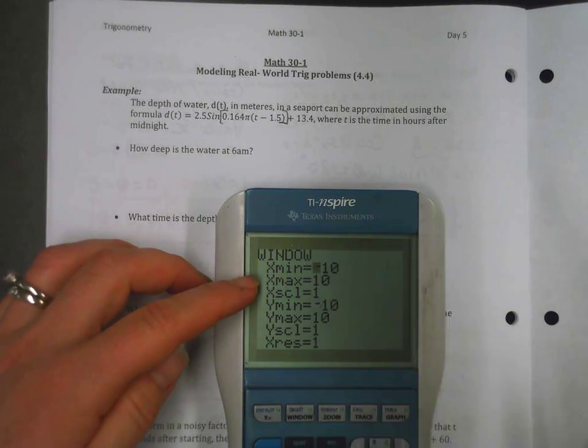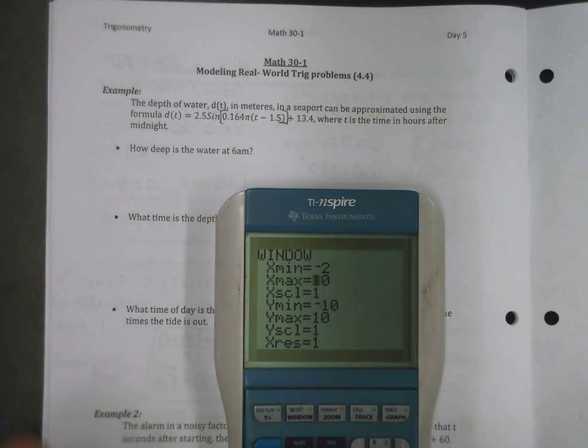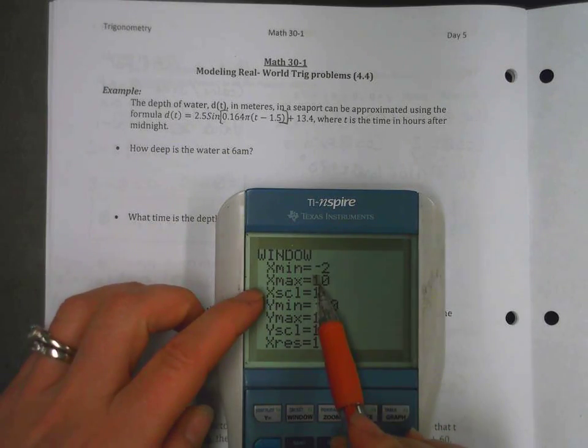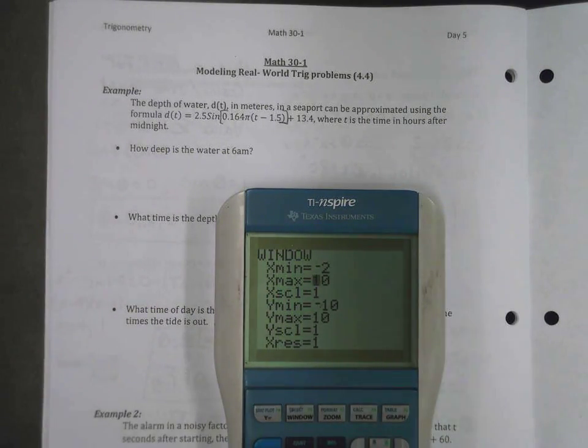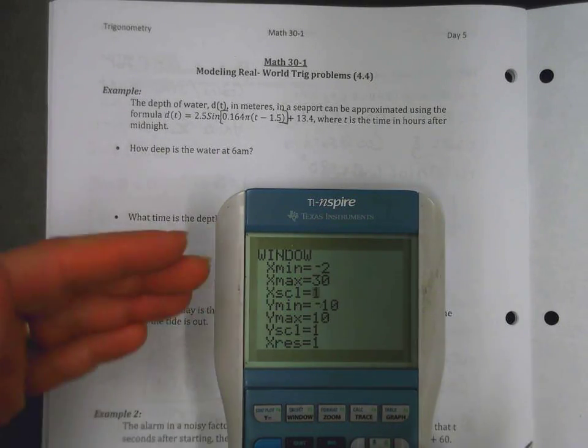There's no such thing as negative time, so I'm going to start this at -2, just so I can still see my zero hour mark, which is midnight. I'd also want to see what's happening to the ocean within at least a 24-hour period, if not more, so I'm going to put this to approximately 30 hours. My scale of 1 is fine.